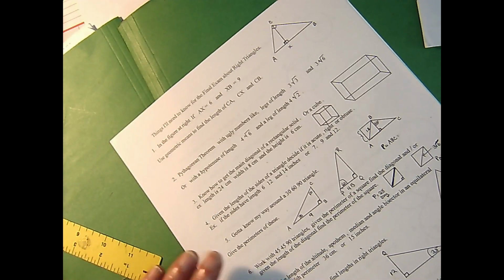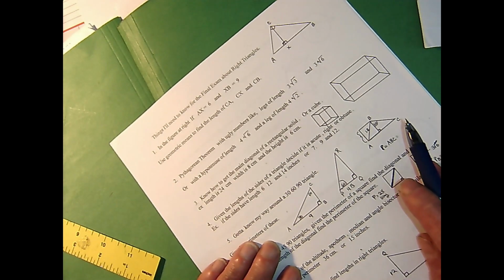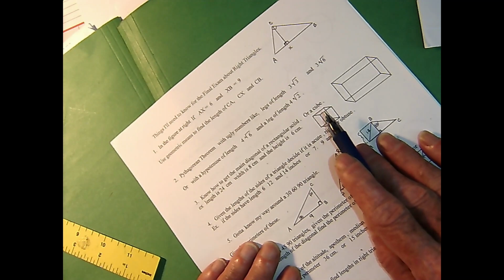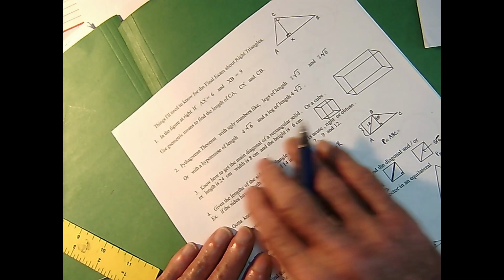Hi everybody. I want to get a little practice in for the final exam. I got 3 little videos about that. This is going to talk about the part of the final exam that deals with the right triangles. As we go through this, I may not work it all on this page.